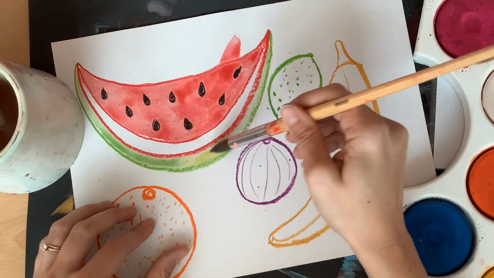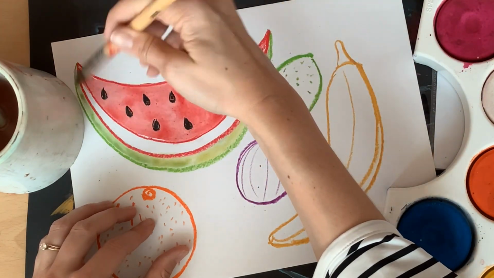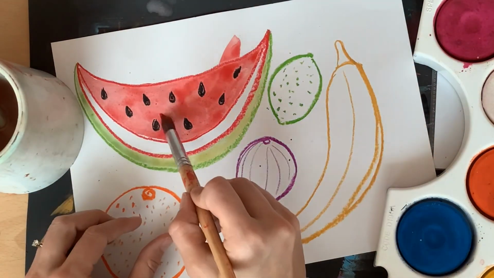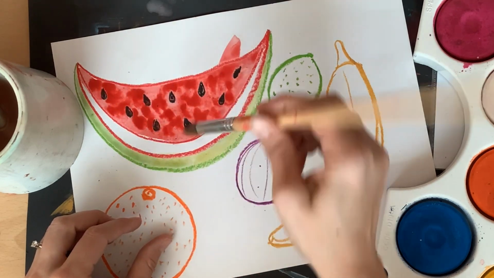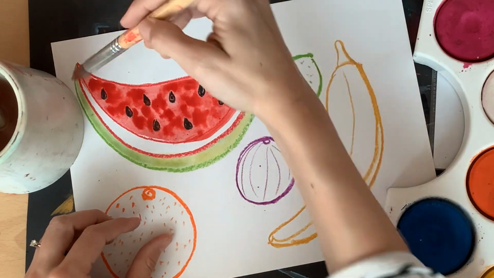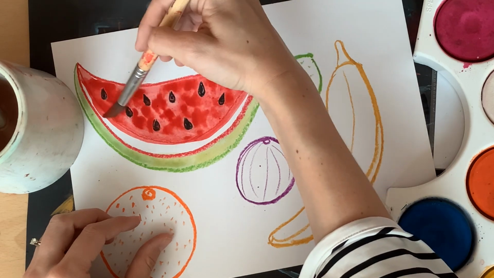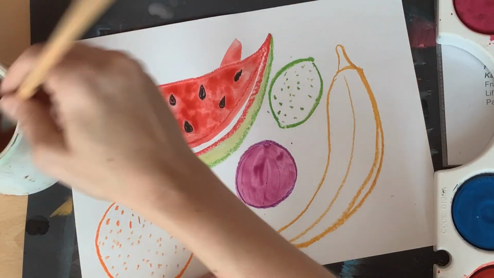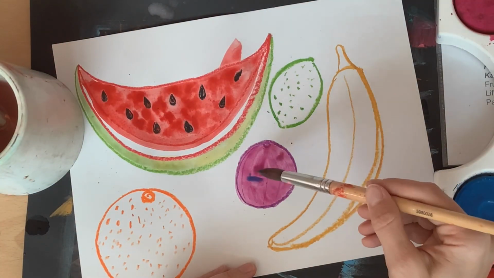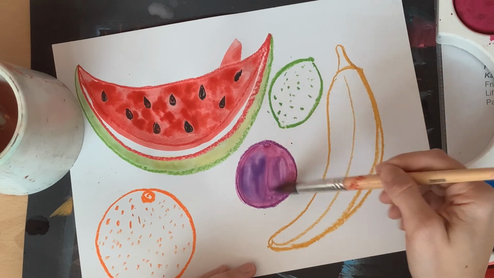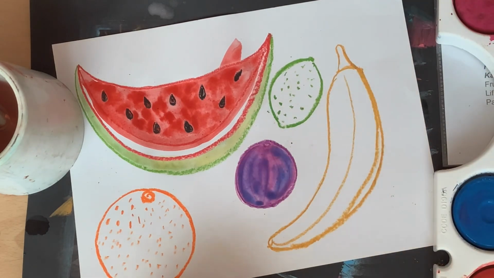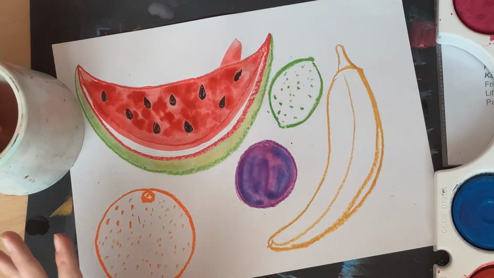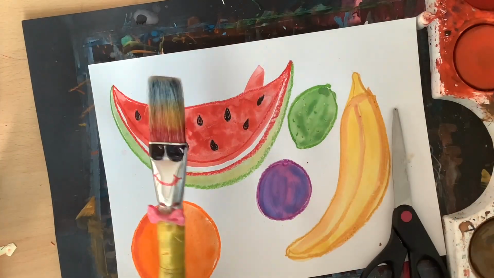I'm going to add a little bit more red into my watermelon to give it some texture. So just like little drops. Remember, these work just like watercolor. They're just stronger and more vibrant and more colorful. You can mix your colors too on your paper. So here I mixed a purpley color with some blue just to make it like a darker purple. And that's a plum.